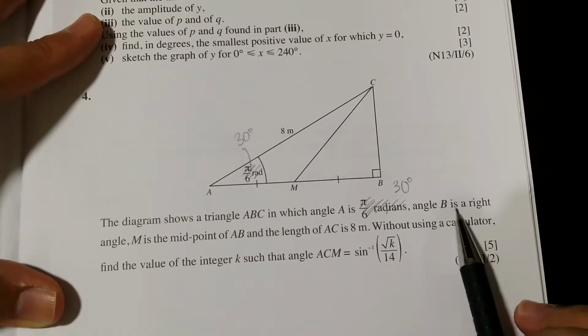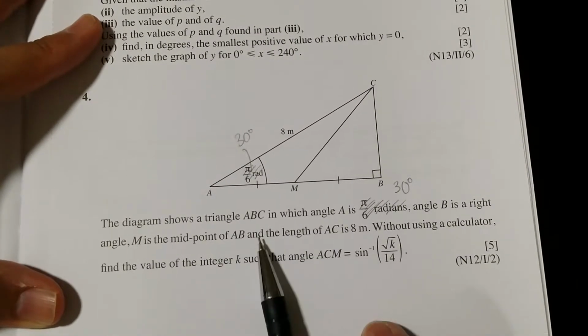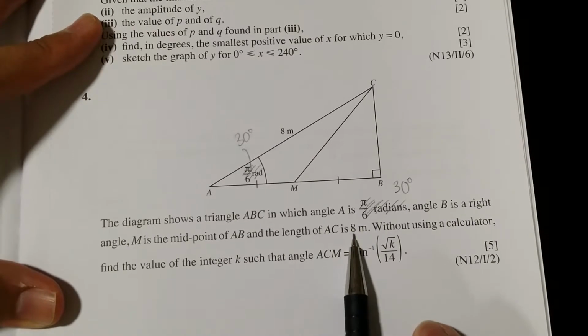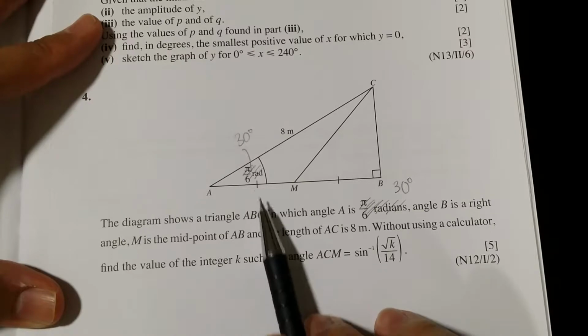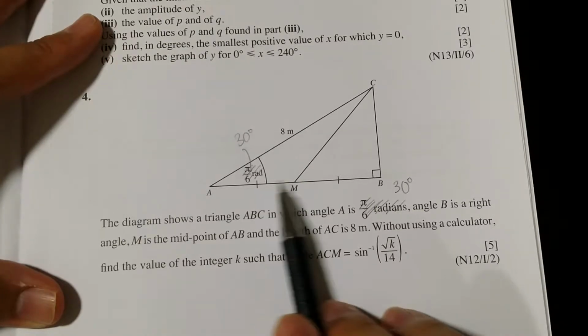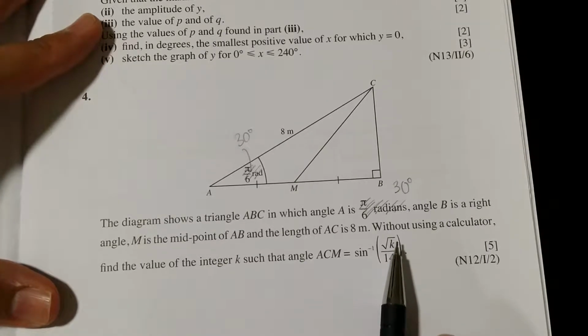Angle B is the right angle, M is the midpoint of AB, and the length of AC is 8. The first two sentences give us a lot of information. If M is the midpoint, that means these two lines are the same. Now they say, without using a calculator, doesn't really mean you cannot use a calculator, it just means that they want answer in exact form.